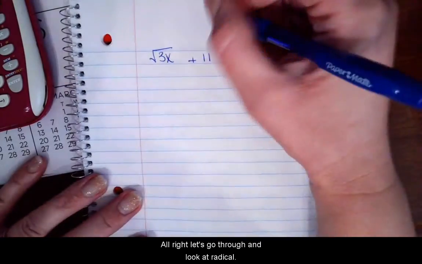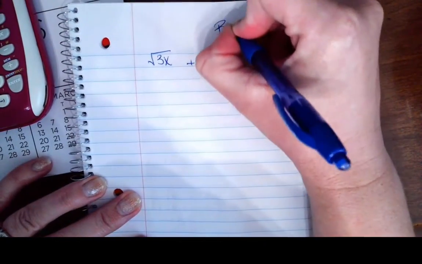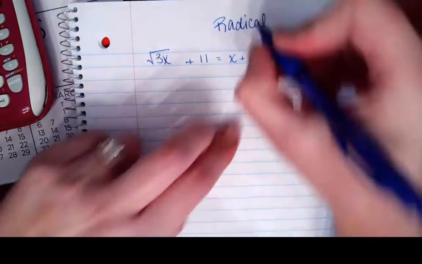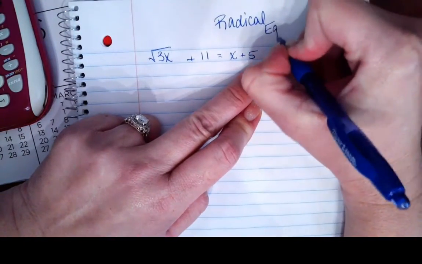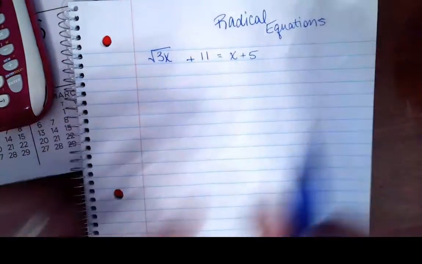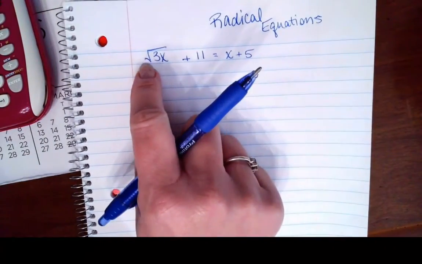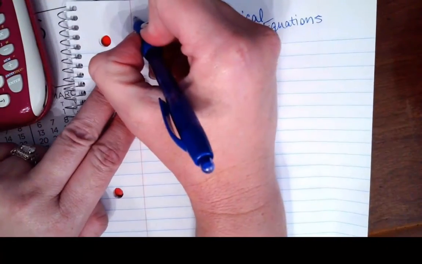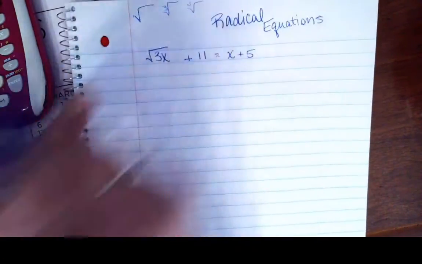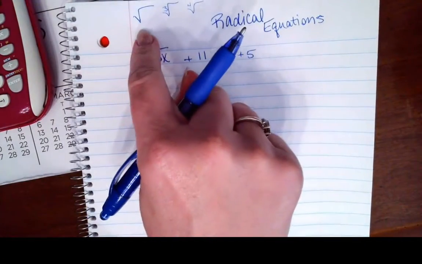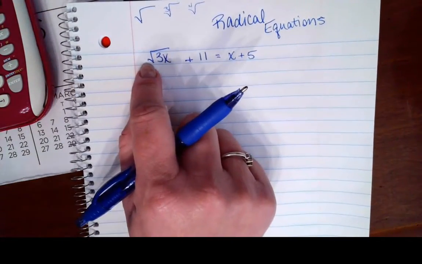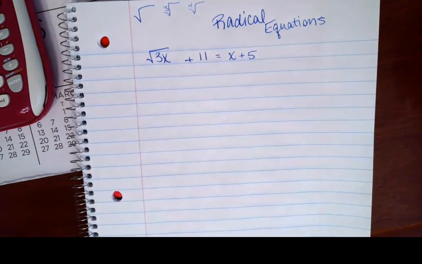All right, let's go through and look at radical equations for a second, because they have a special type of solution that I want to make sure that you understand. So, radical equations are equations that have radicals in them. A radical can be a square root or a cubed root or fourth root, whatever root, but it's that symbol right there. Okay, so this has a radical in it. It happens to be a square root, so this is a radical equation.